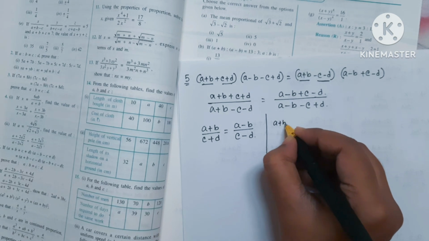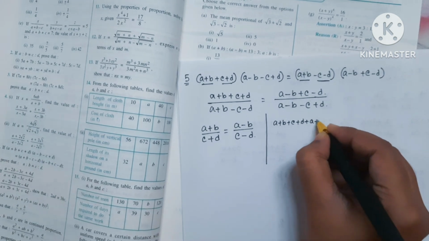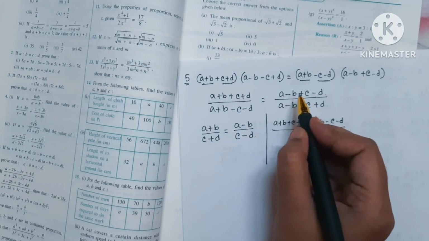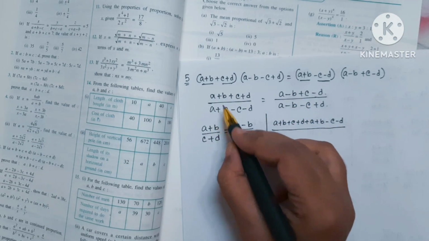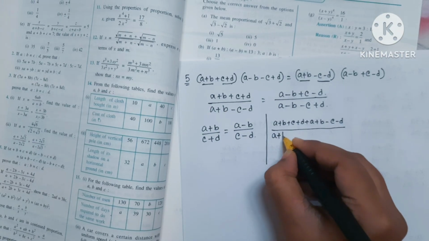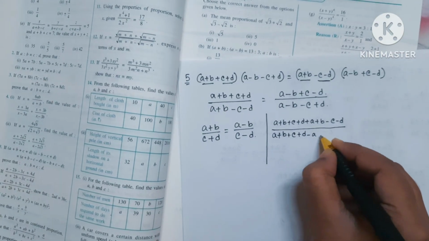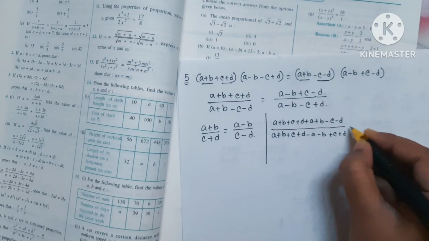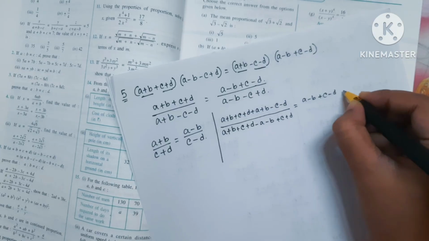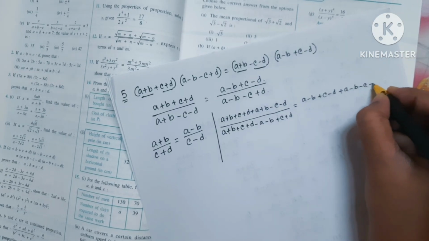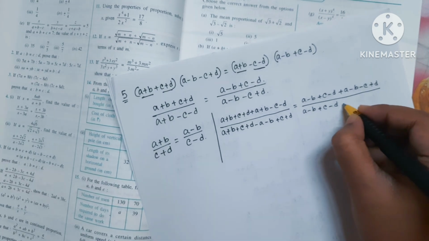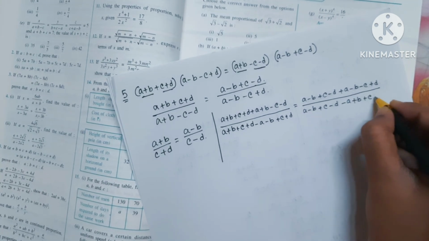So a plus b plus c plus d plus a plus b minus c minus d by using componendo dividendo here, and numerator is this one, denominator is this one, so you have to add numerator plus denominator by numerator minus denominator. A plus b plus c plus d minus a minus b plus c plus d, that is equal to a minus b plus c minus d plus a minus b minus c plus d by a minus b plus c minus d minus a plus b plus c minus d.